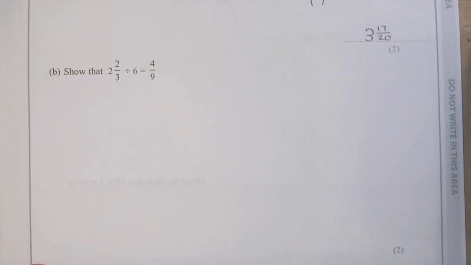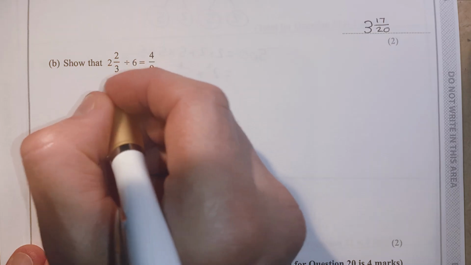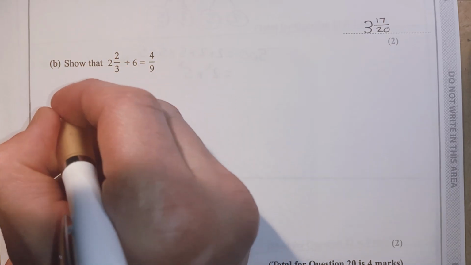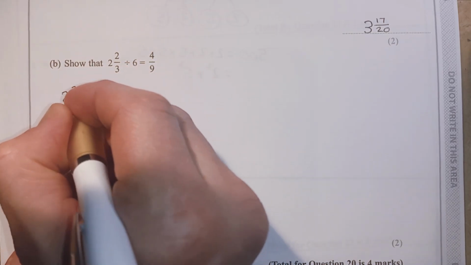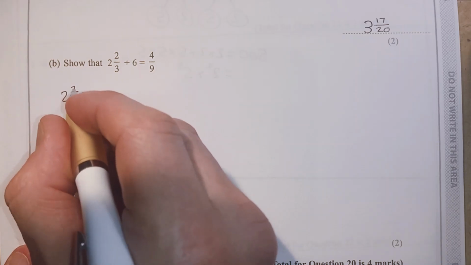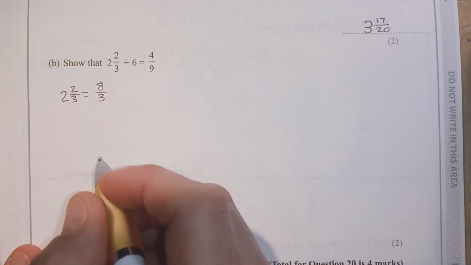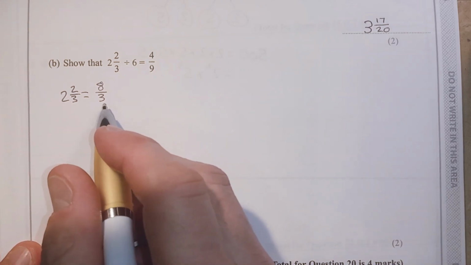And part B, show that 2 2/3 divided by 6 equals 4/9. So again, what I'm going to do is I'm going to turn the 2 2/3 into an improper fraction. So 2 times 3 is 6, plus 2 is 8. So we've got 8/3.